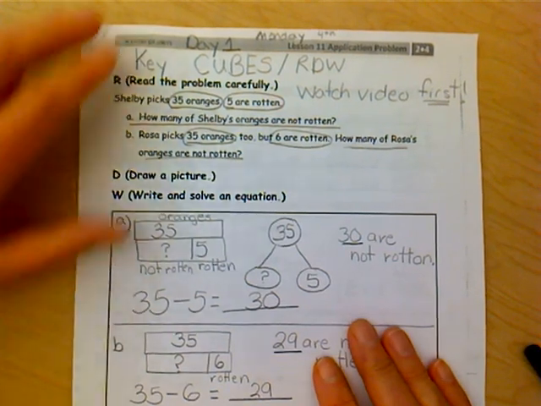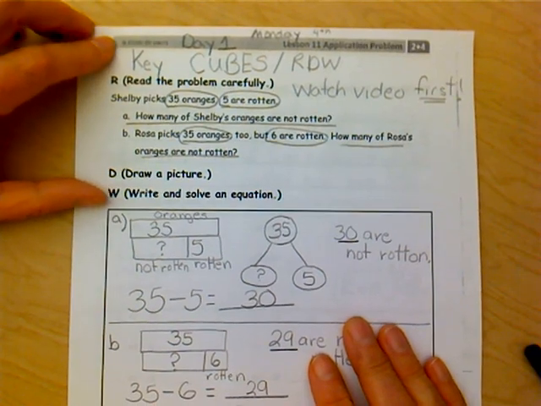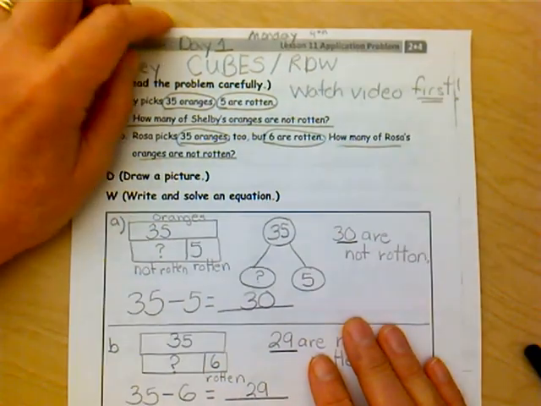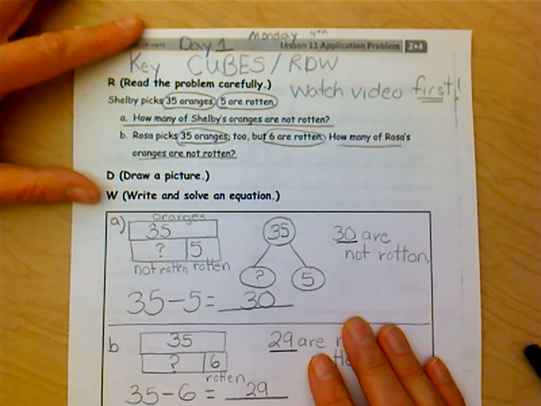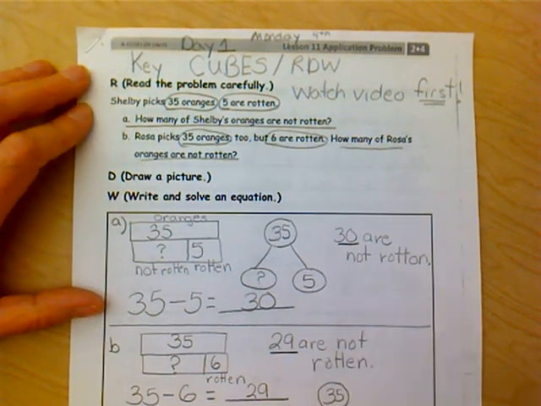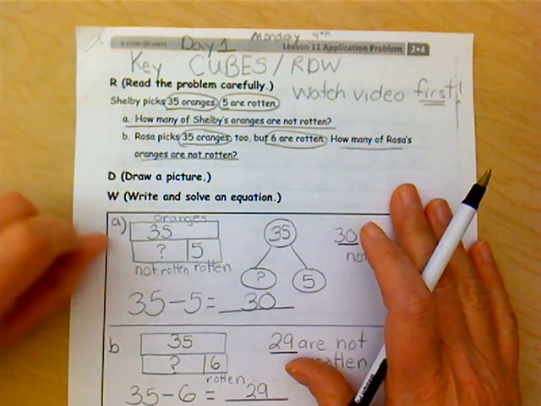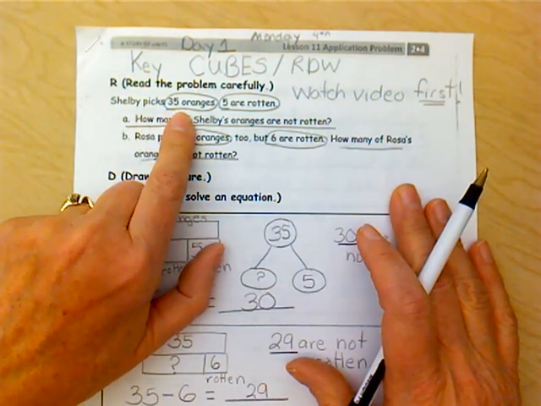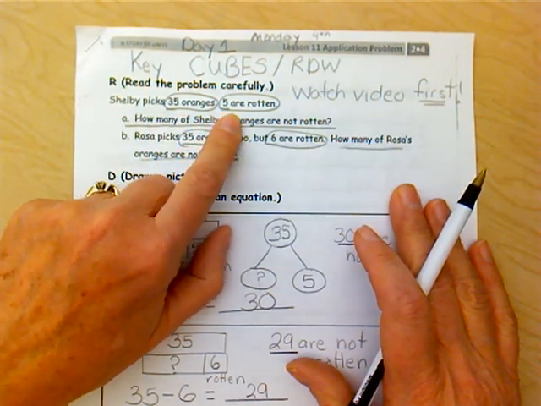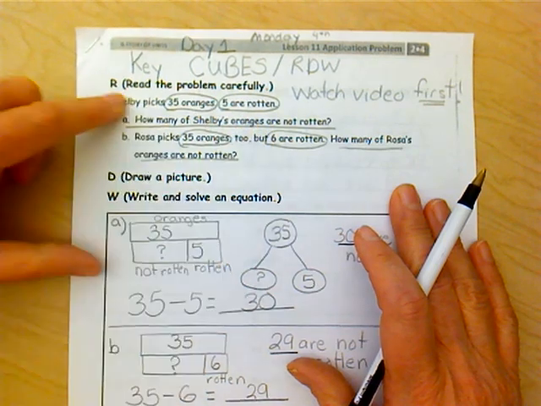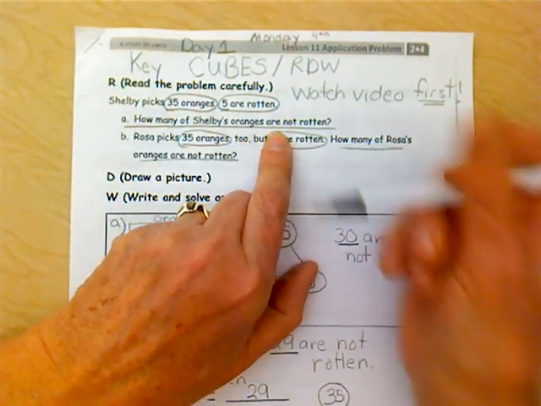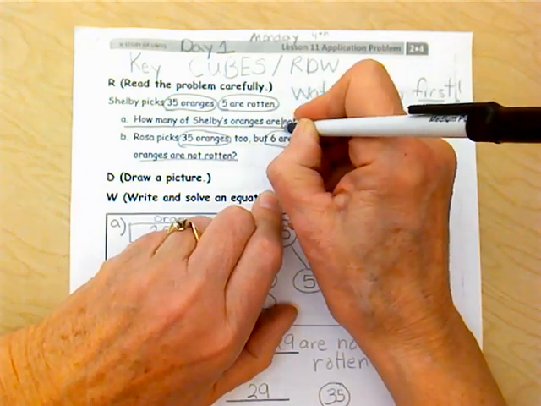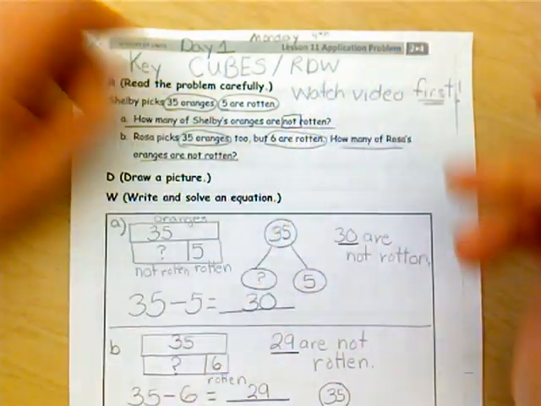All right, welcome back. Hopefully you had a chance to go over these problems and try them out with your value discs. Those value discs are going to be very important, as I said earlier. So let's take a look at the word problem that you needed to solve today. Shelby had 35 oranges and 5 were rotten. There's two parts to this problem.